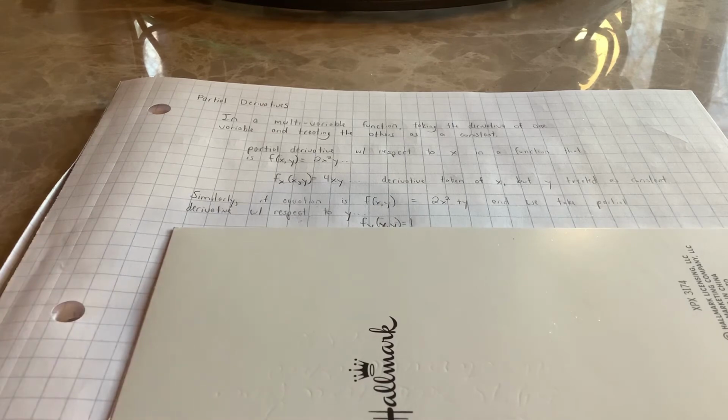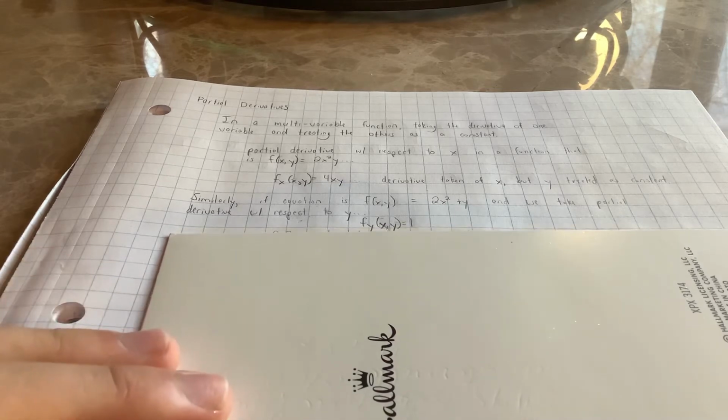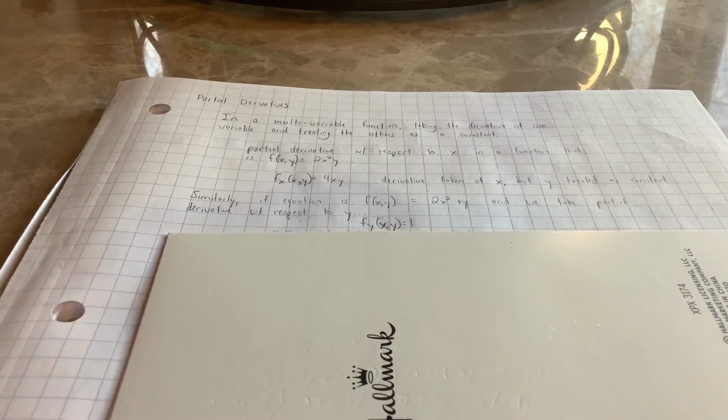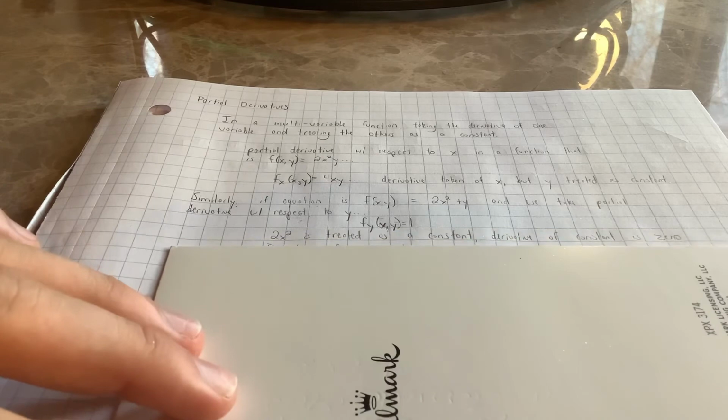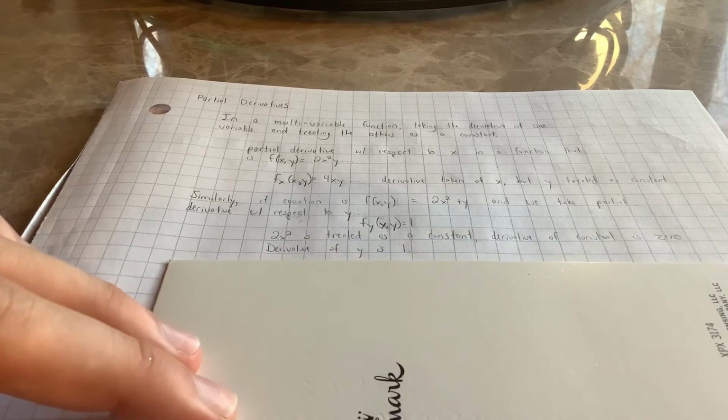So we have a new equation, which is f of x y equals 2x squared plus y, and we want to take the partial derivative this time with respect to y. Notice the difference in notation there where it's f subscript y of x y. And in this case, the derivative is 1. That's because 2x squared is treated as a constant, right?